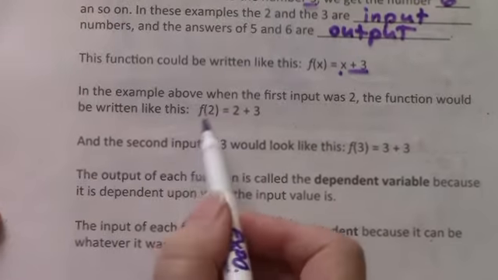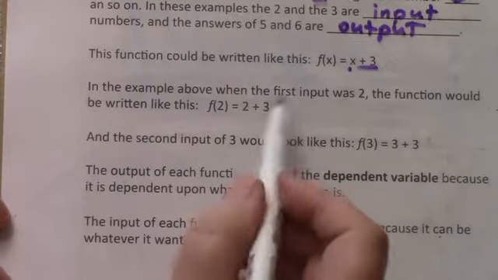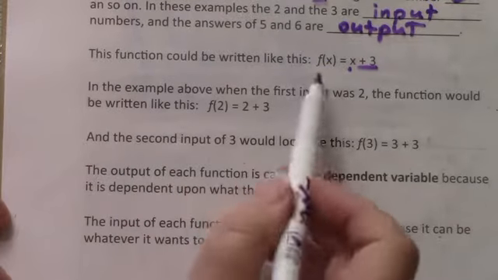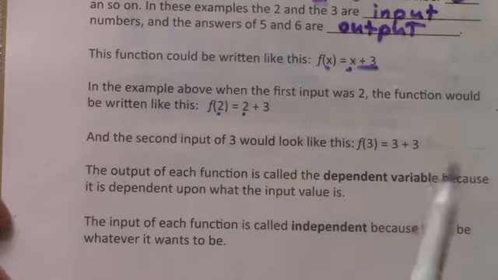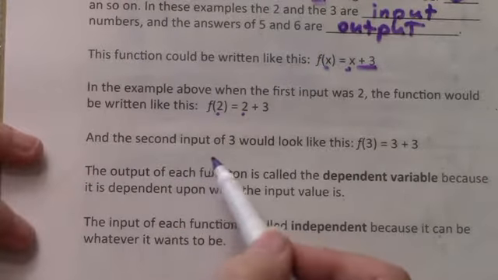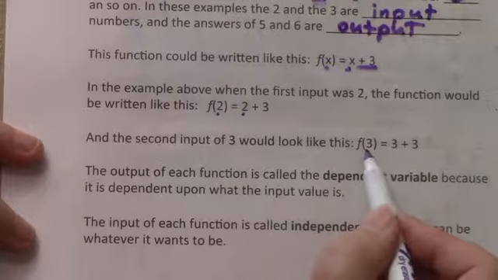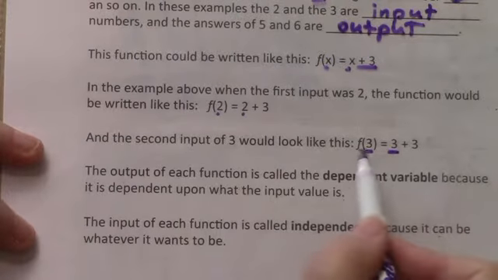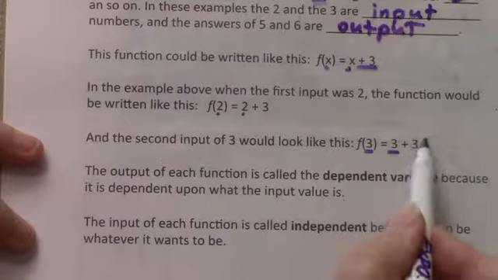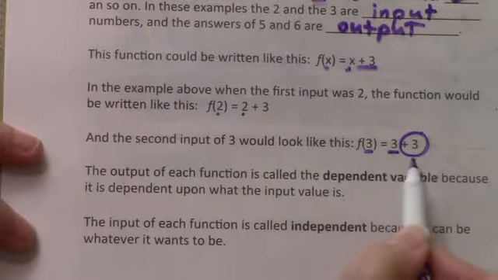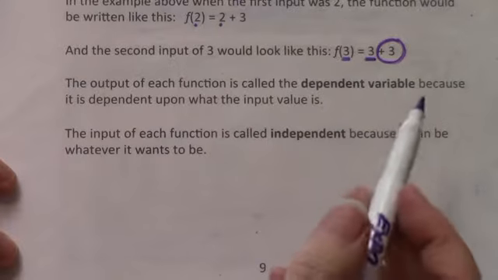When our input was 2, we would replace the x's with 2. And then when our second input number became 3, it looks like this.